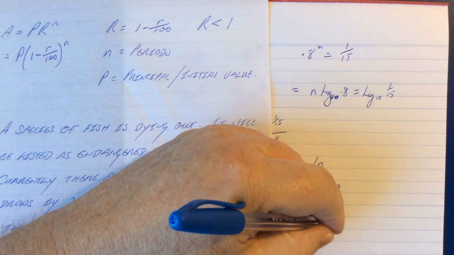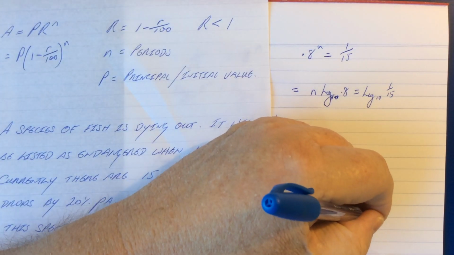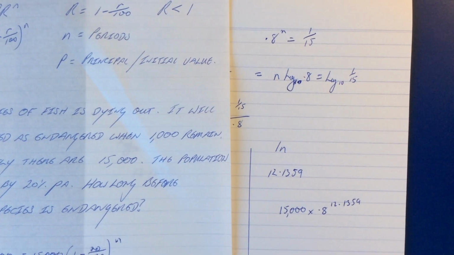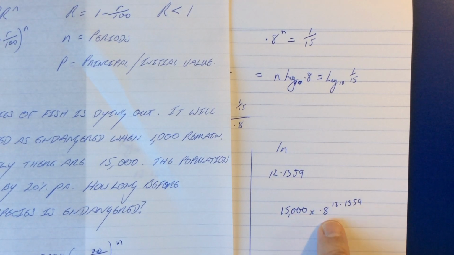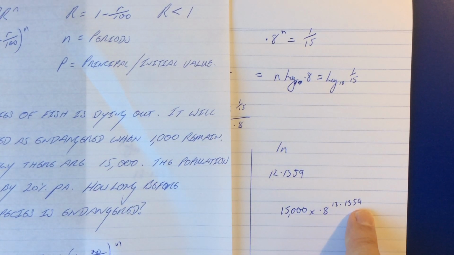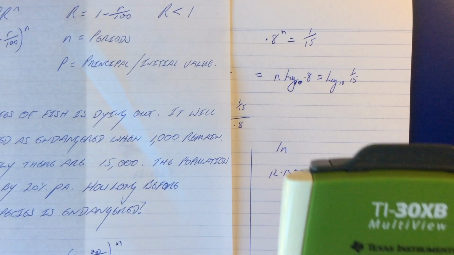So just here, I'll pop this into the equation. So 15,000 times 0.8 to the power of 12.1359. So I hope you can see that. There's our starting value. There's the rate of decay, 0.8, and there is the number of years. So here goes. 15,000 times 0.8 to the power of 12.1359.